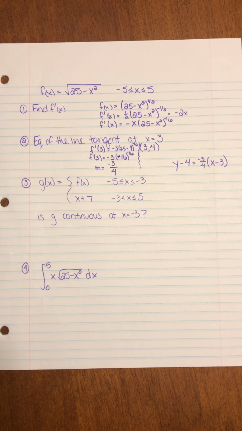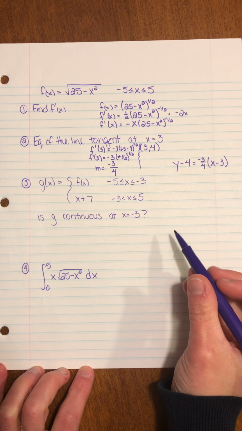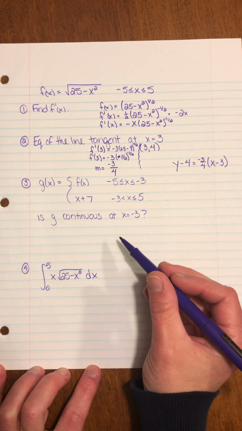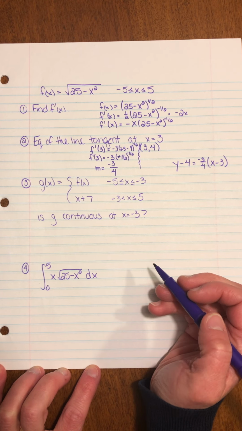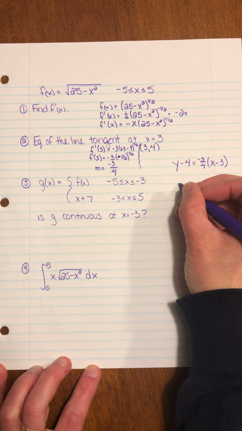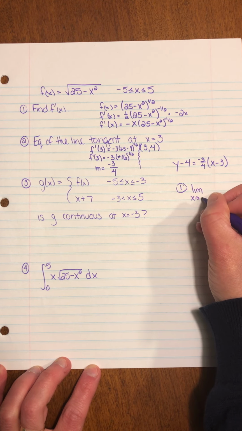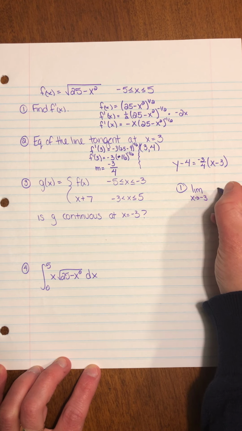Right, so on to the second half of this problem, where it asks if g is continuous at x equals -3. For a function to be continuous, it needs to have three things. The first thing is the limit as x approaches that number has to exist.